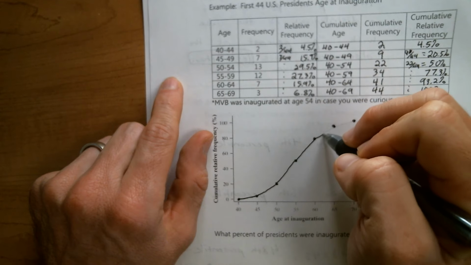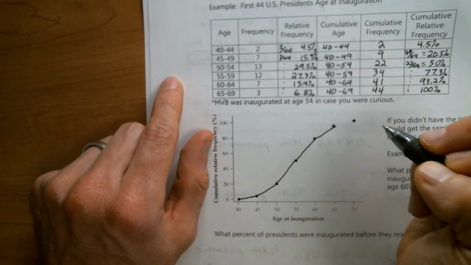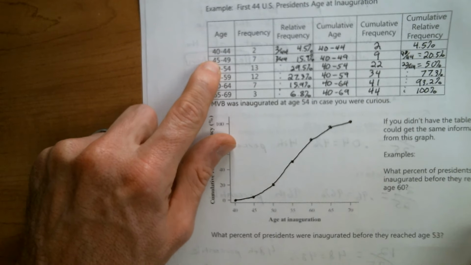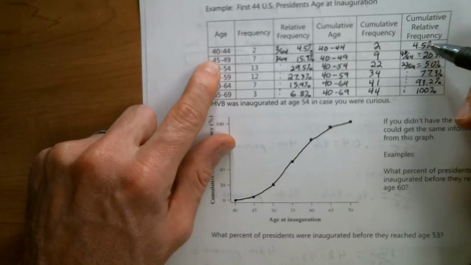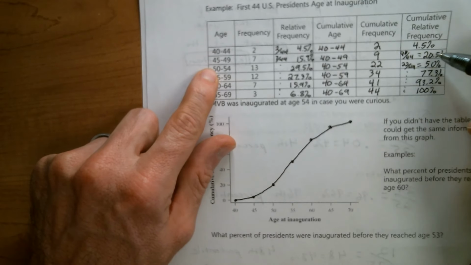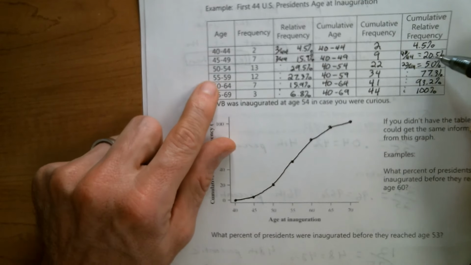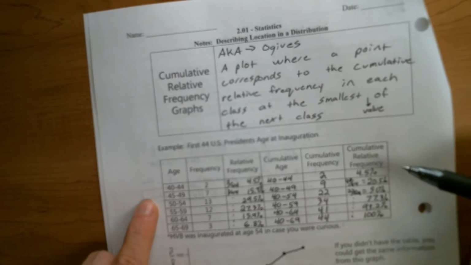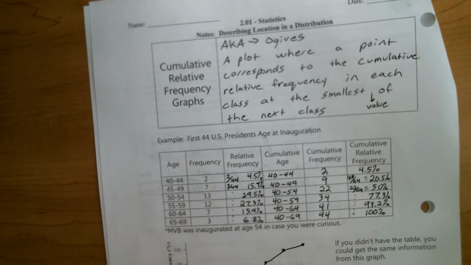So the cumulative relative frequency is always plotted at the smallest value of the next highest range. So this 4.5 is plotted at 45. This 20.5 is plotted at 50, and so on and so forth. That's what this definition was trying to say up here. All right.